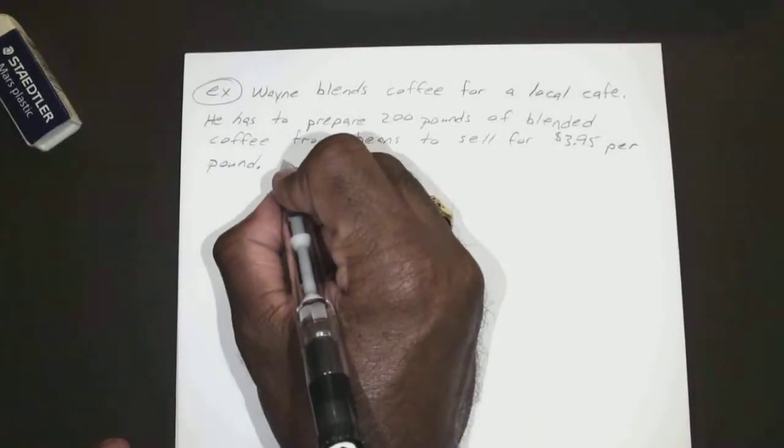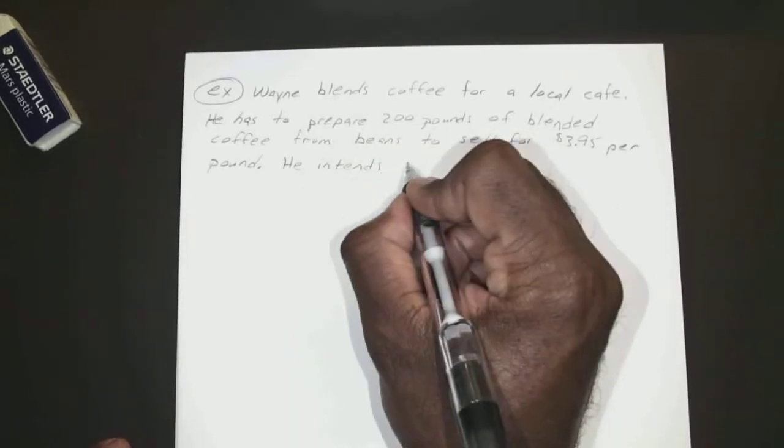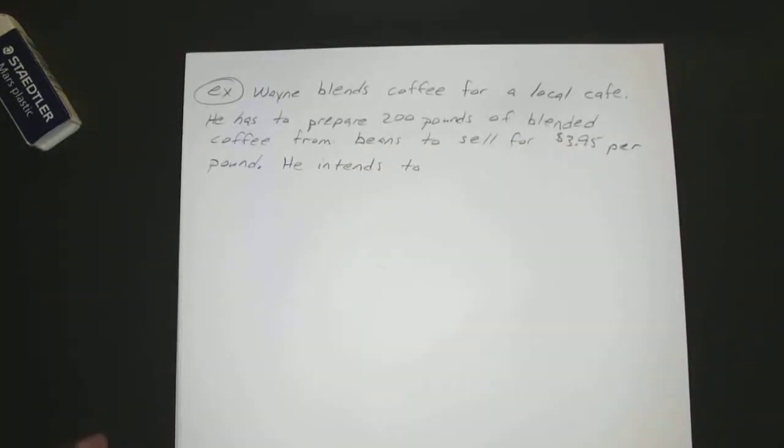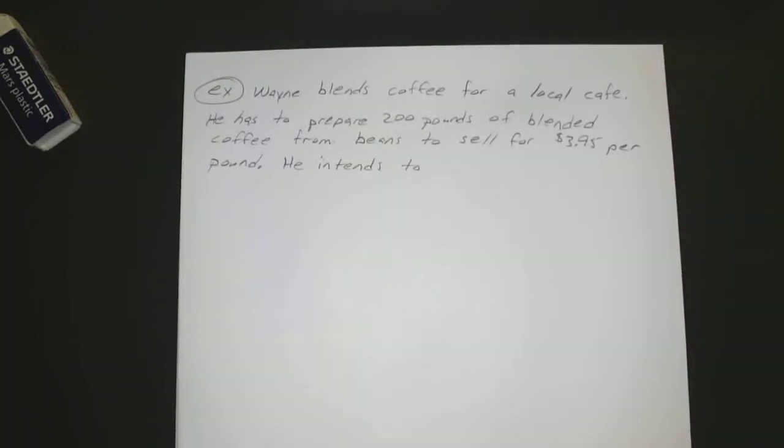Now what he's going to do, he's going to mix a high quality coffee bean and a low quality coffee bean. So you're going to mix them together and have a certain amount to sell for kind of a middle price.